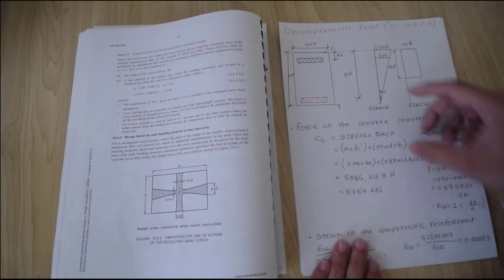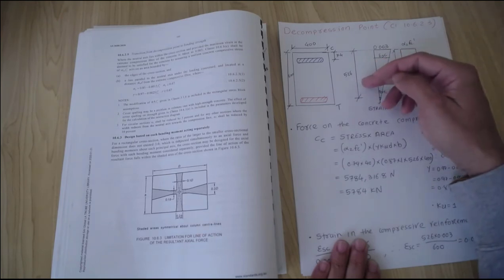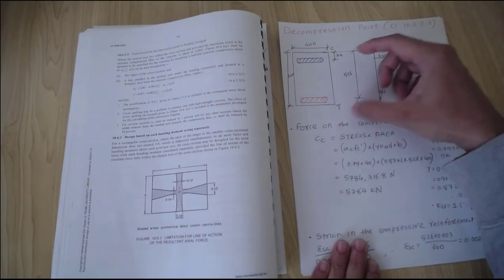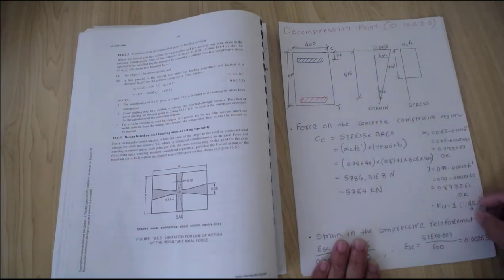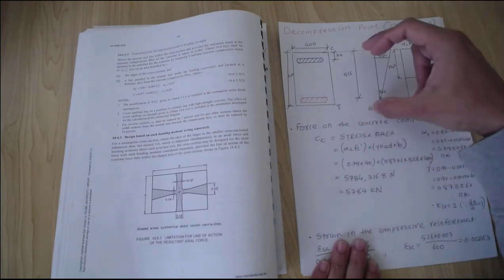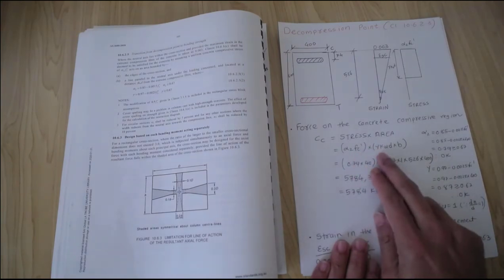Now for k_u, please note the neutral axis is sitting here. If you remember in the bending equations, where your neutral axis is here, you have d_n divided by d. But in this case our neutral axis is sitting at the tensile side, so d_n divided by d is 1. So we have alpha 2 f'c and gamma k_u d.